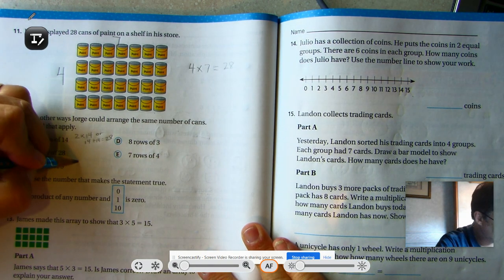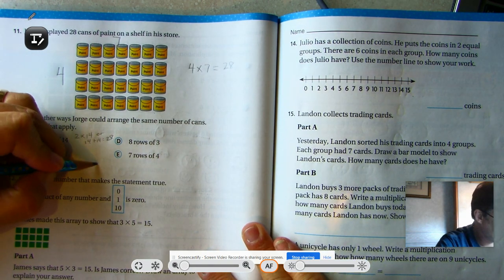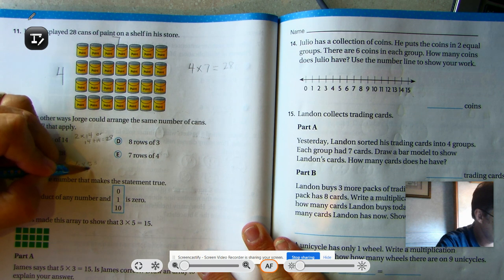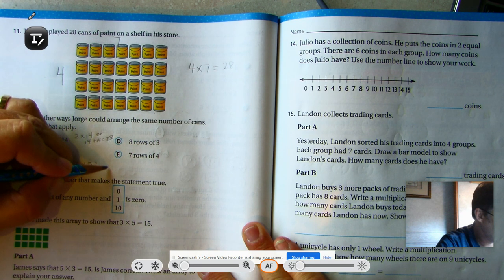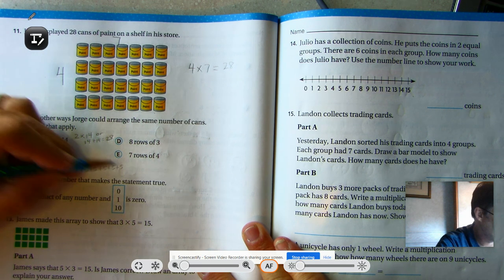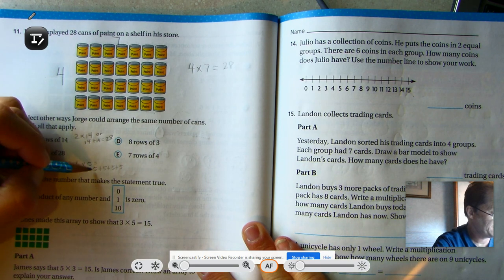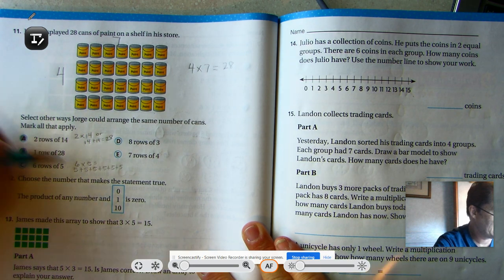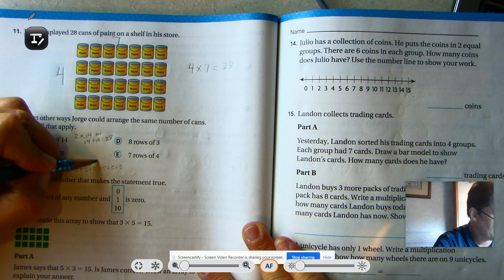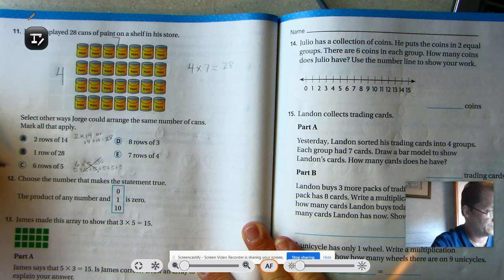Well, let's see. That would be 6 times 5. 5 plus 5 plus 5 plus 5 plus 5 plus 5. That's 5, 10, 15, 20, 25, 30. No, that wouldn't work. So no, can't do C.